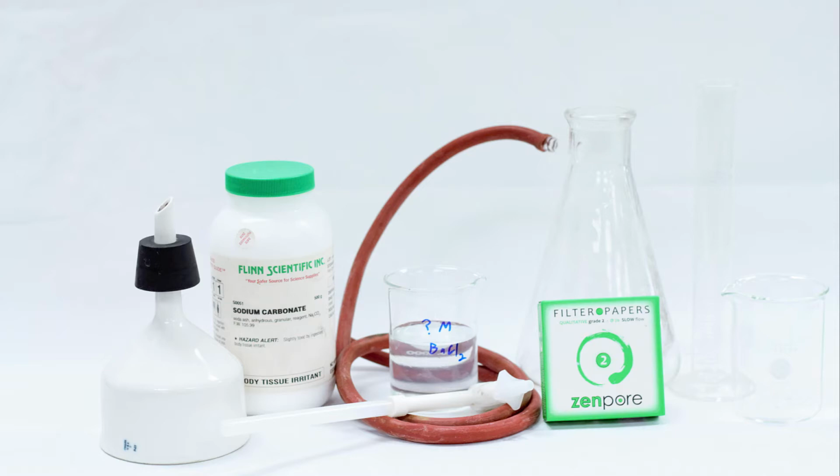You'll also need a Venturi valve, a filter flask with a rubber hose, filter papers, a 50 milliliter graduated cylinder, and a 150 milliliter beaker. Sodium carbonate is used as the known chemical in this video, and barium chloride is used as the unknown, but the chemicals used might change. The process and the math will work the same way regardless of the chemicals used, but the molar masses would be different.